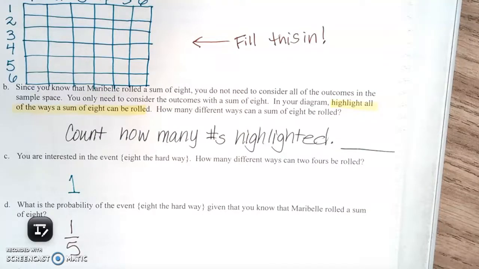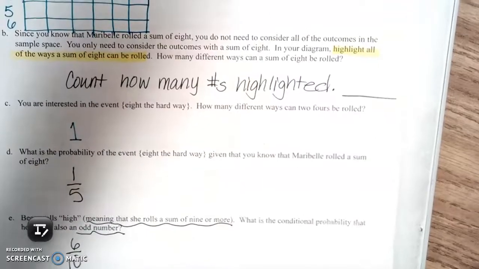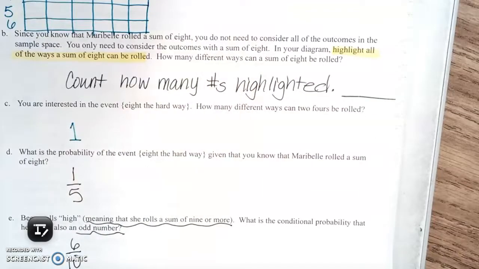Part C says you are interested in only 8 the hard way. How many different ways can 2 4s be rolled? Just one. There's only one way that you can get a 4 and a 4, right? But part D, what is the probability of the event, 8 the hard way, given that you know Maribel rolled a sum of 8? So you should have gotten 5 total, and there's only one way to get it the hard way.